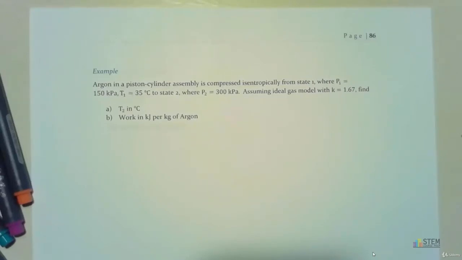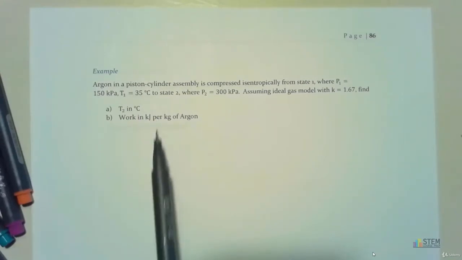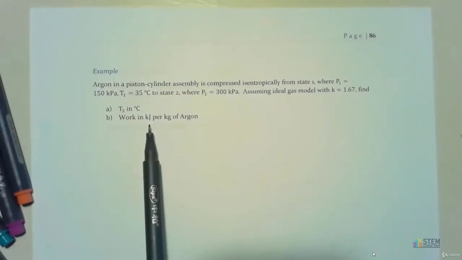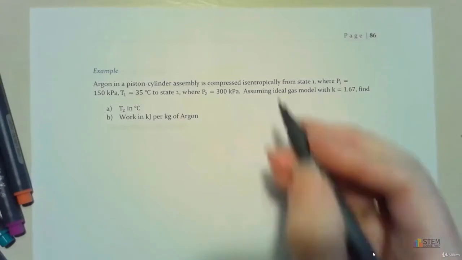It gives us the pressure, which is 150 kilopascal, and the original temperature is 35 degrees Celsius. Then we're going to go to state 2, where the pressure is going to be 300 kilopascal. We're going to assume the ideal gas model with a K value of 1.67. We want to find T2, and we want to find the work in kilojoules per kilogram of argon.